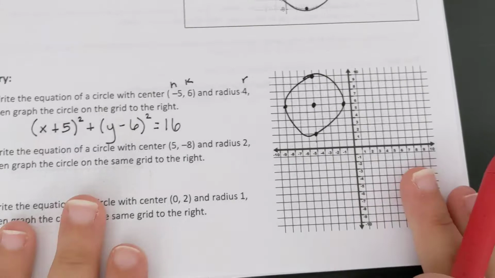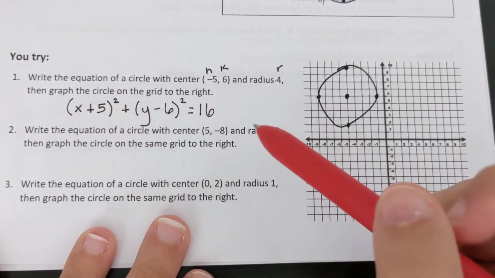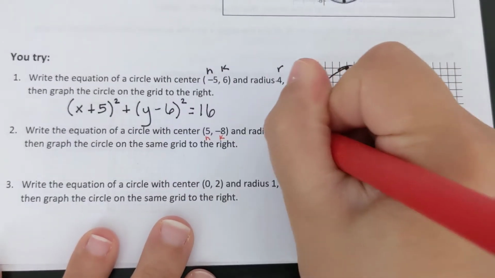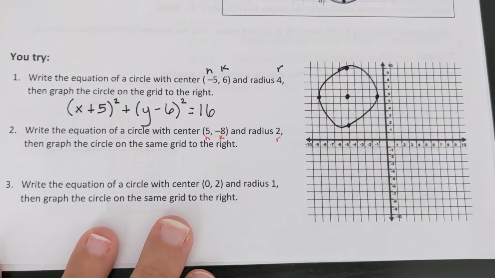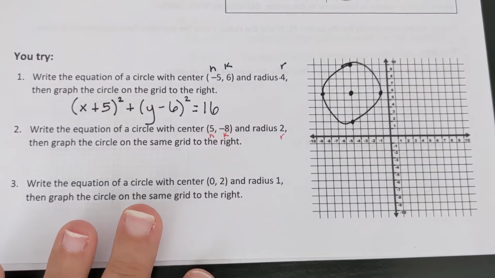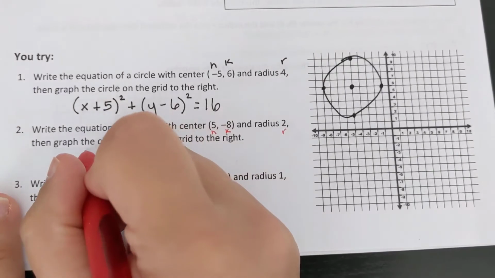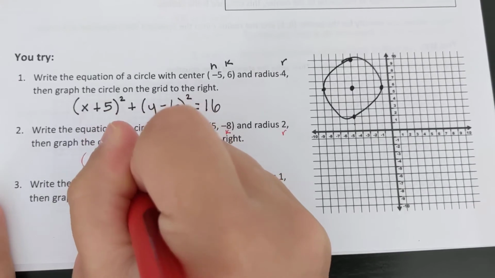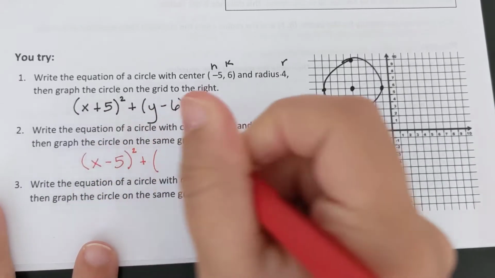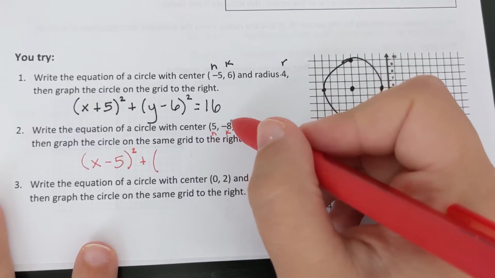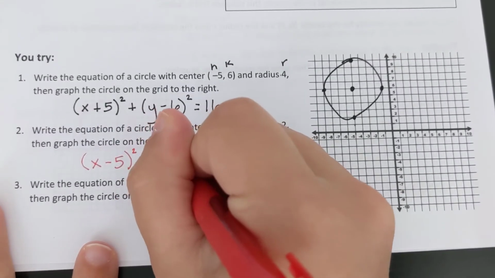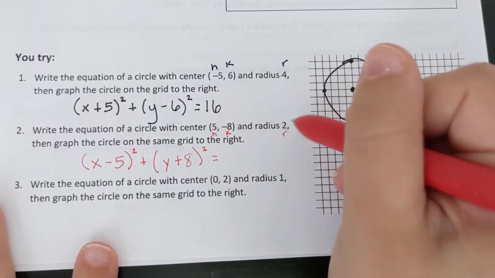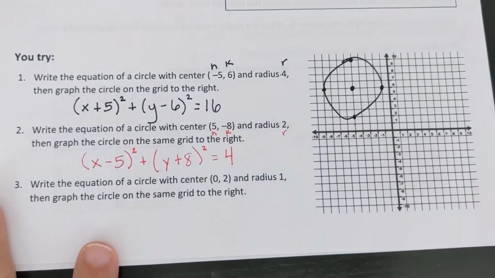So now let's do the next one. The next one says write the equation of a circle with a center of 5, -8. Again, this is h, this is k, and the radius is r. So we want to plug it in, keeping in mind that h and k are going to be the opposite of what we're thinking here. So x, since h is 5, it'd be -5 squared. Plus k is -8, so minus -8 changes it to +8. So y plus 8 squared equals, well, if my radius is 2, 2 squared is 4. So it equals 4.